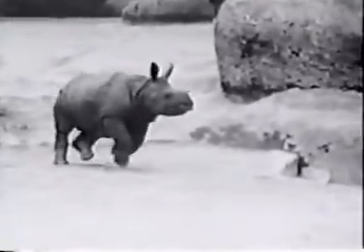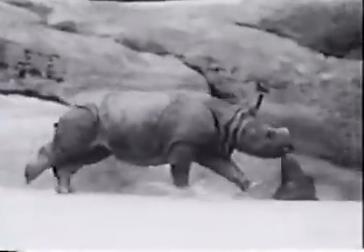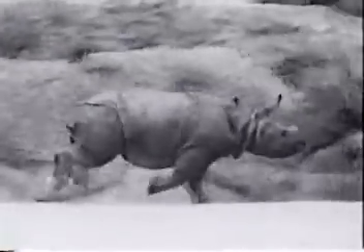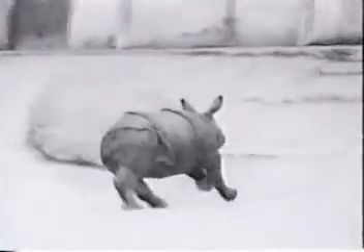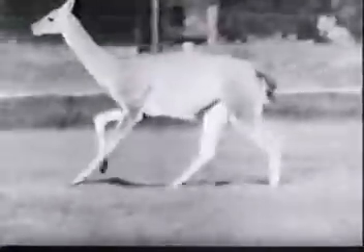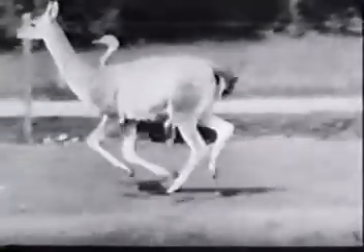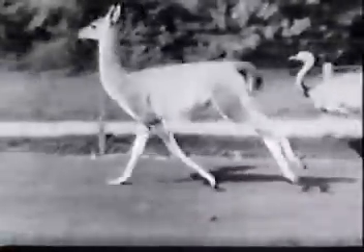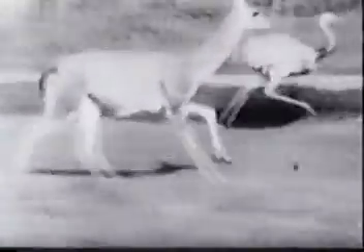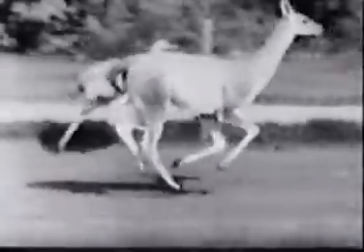This young Indian rhinoceros is also galloping with a left lead, both front and rear. This guanaco, a relative of llamas and camels, is using a right lead. When a galloping animal uses the same lead for both front and hind legs, its gait is called a transverse gallop. This gait provides maximum balance and is used by many large mammals that live in open terrain.